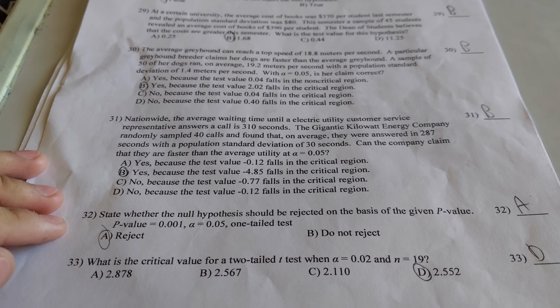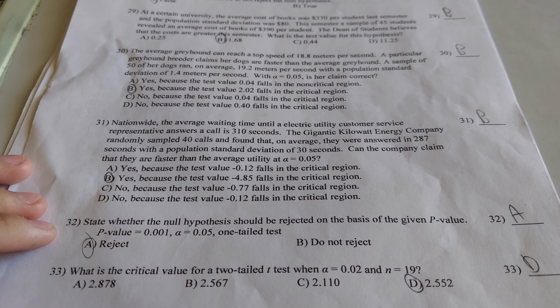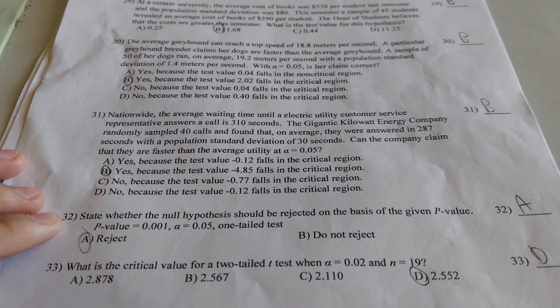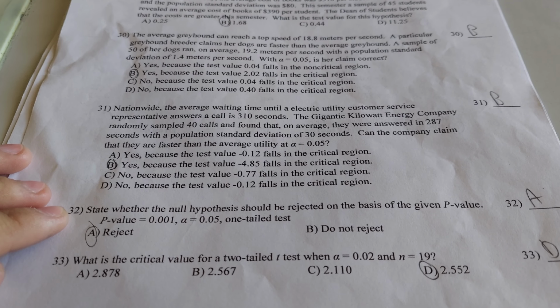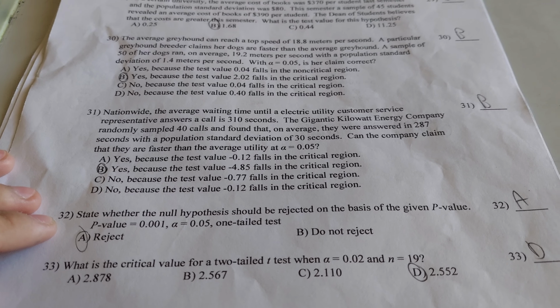Hello everyone, I'm going to be going over homework number 8, number 32. State whether the null hypothesis should be rejected on the basis of the given p-value. Now the p-value is 0.001, our alpha is 0.05, and we're dealing with a one-tailed test. So let's go over to the whiteboard.